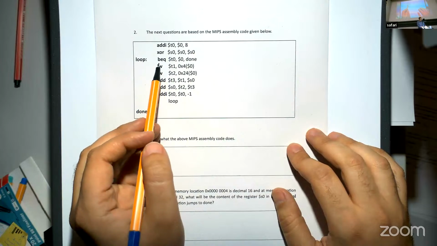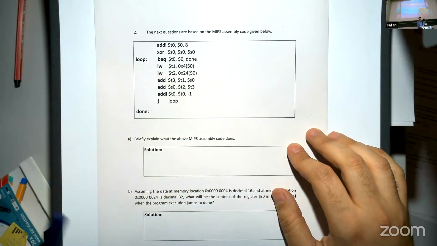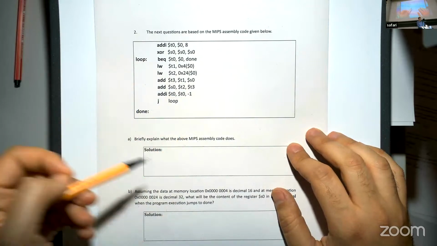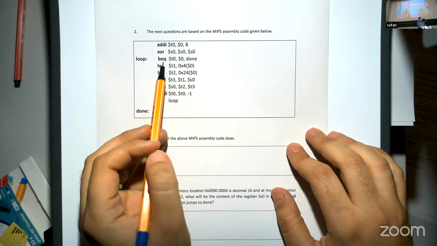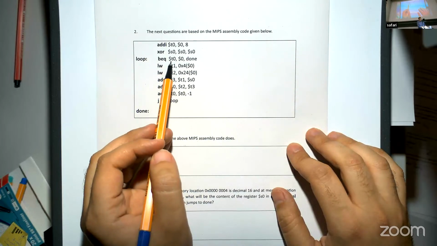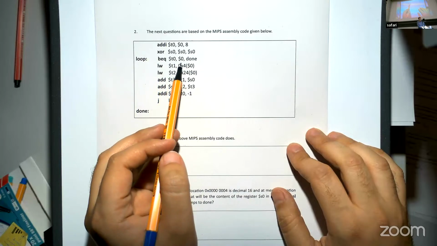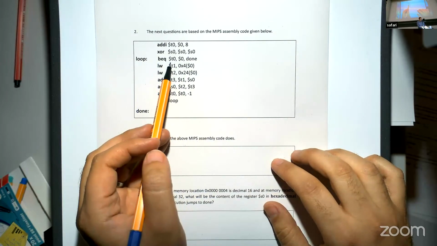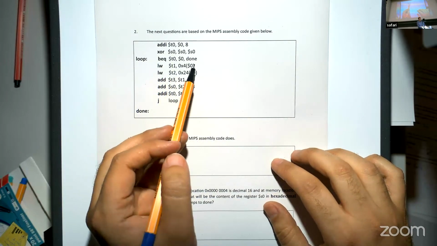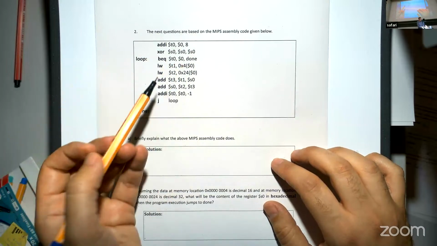Then we have this branch equal instruction that controls the loop, the number of iterations. The condition is based on register T0 and register 0, which is constantly 0, meaning that when T0 is 0, we are done. But in the beginning, we are not done because T0 is 8.